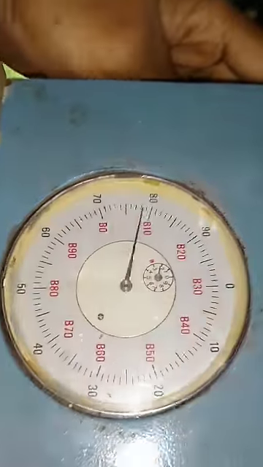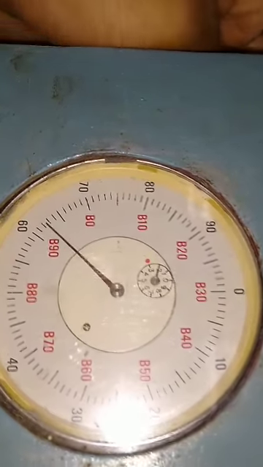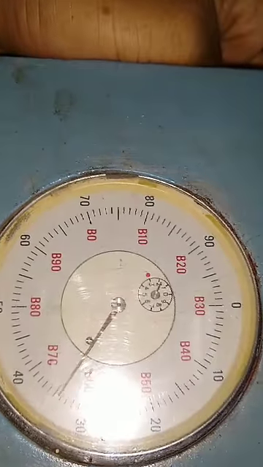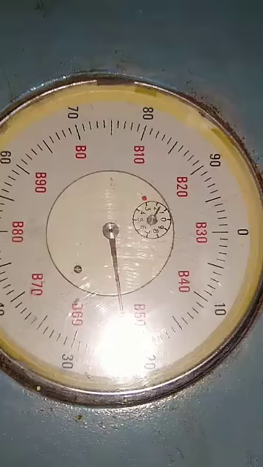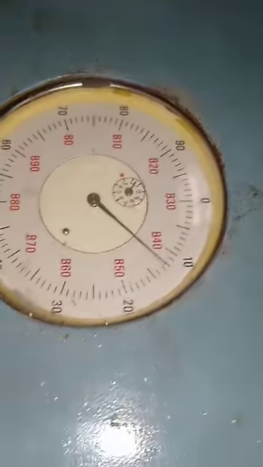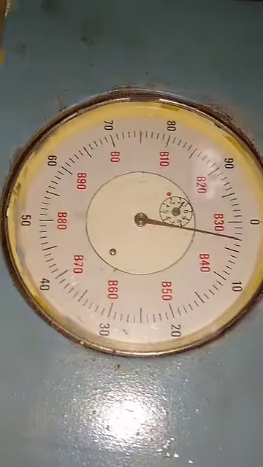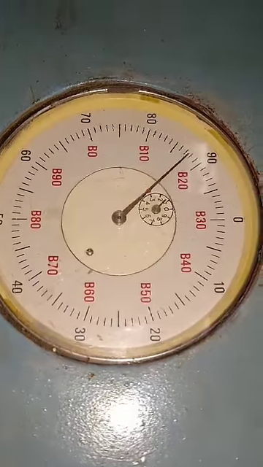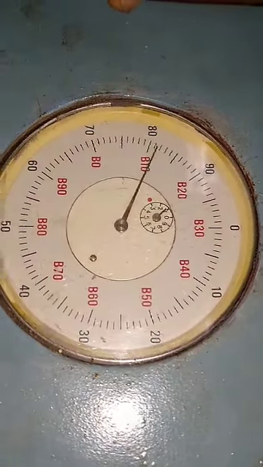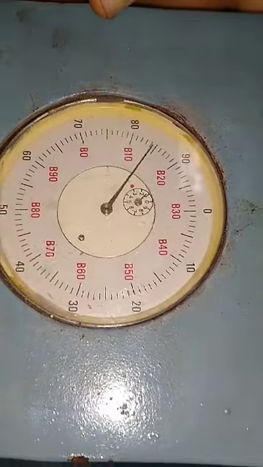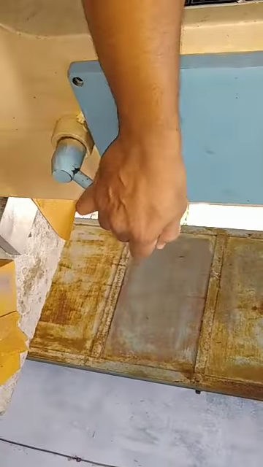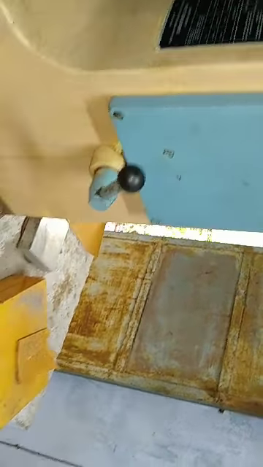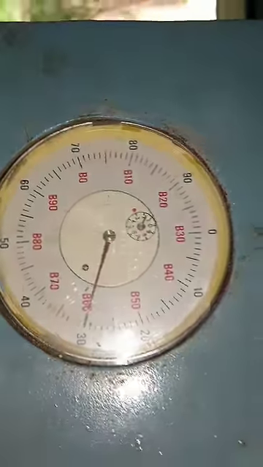If the material is hard, the depth of penetration is less. If the material is soft, it has more depth of penetration. The depth of penetration is seen here as the dial moves in the backward direction. When the needle stops, bring the lever slowly back to the original position, that is, unloading it. The needle comes back and gives you the Rockwell hardness number.